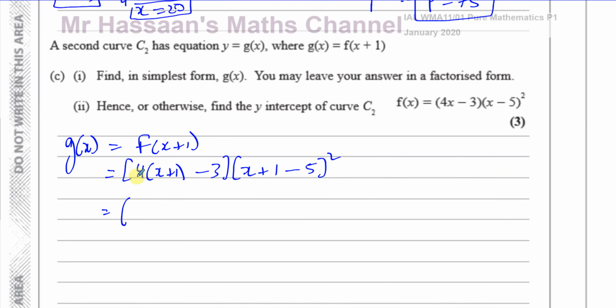So this is going to give you 4x plus 4 minus 3. So that's 4x plus 1. Okay, 4x plus 4 minus 3 is 4x plus 1. x plus 1 minus 5, which is x minus 4, sorry. x minus 4 squared.